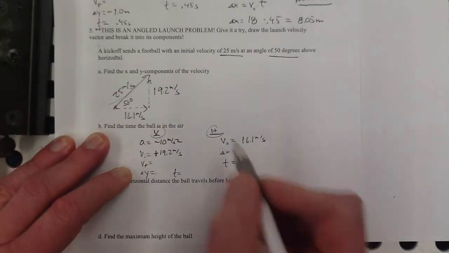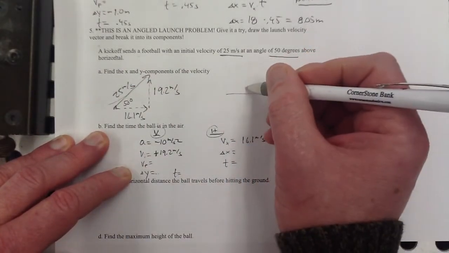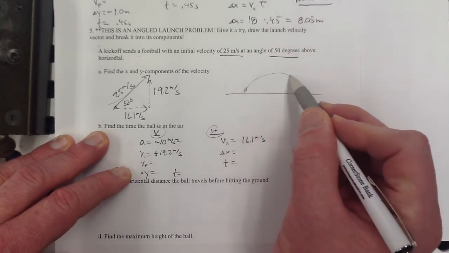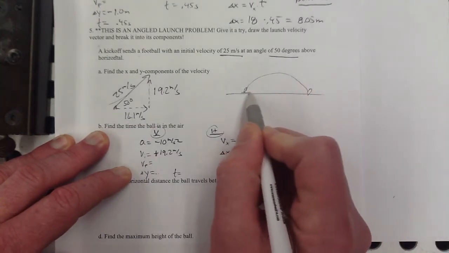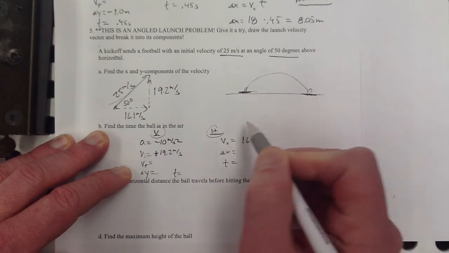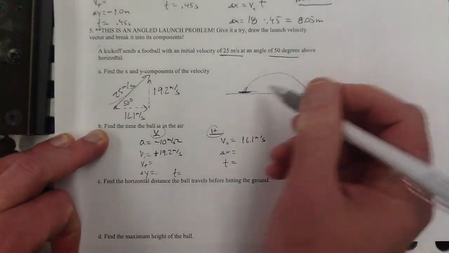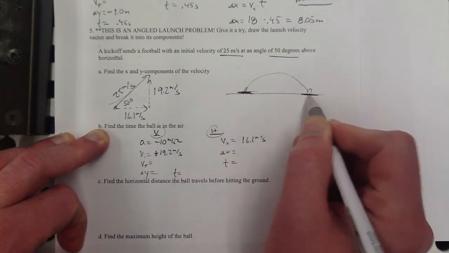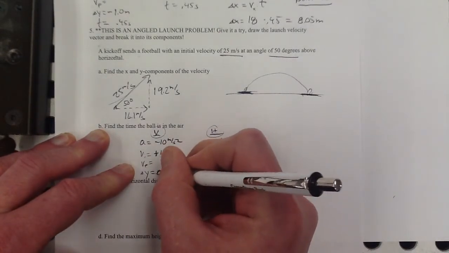This is a tricky thing here with a kickoff. It's going to start at the ground, my little football, and it's going to end at the ground. Do you know what the difference in height is between here and here? The delta y? It's 0. Does it matter how high it went? Well, that's a different problem. We could figure that out. But the delta y from here to here, the change in height, what's the height here? It's 0. What's the height here? It's 0. The delta y is 0.